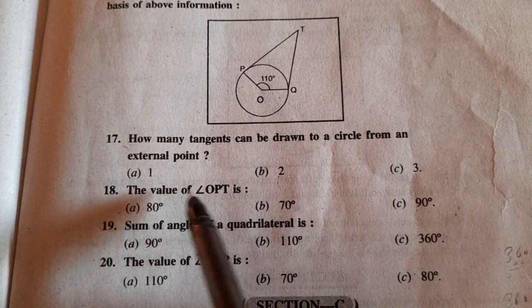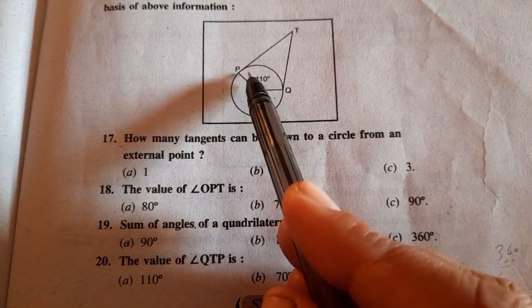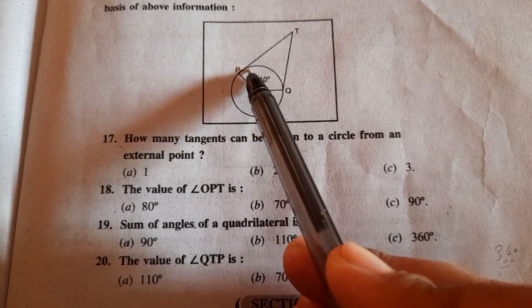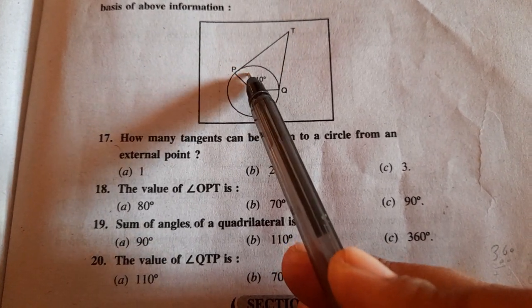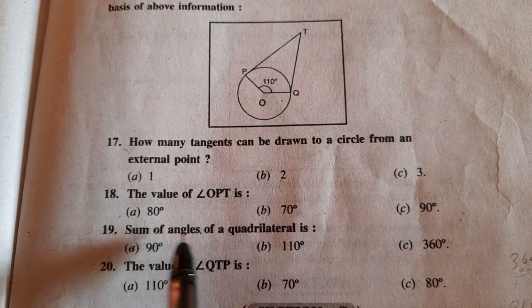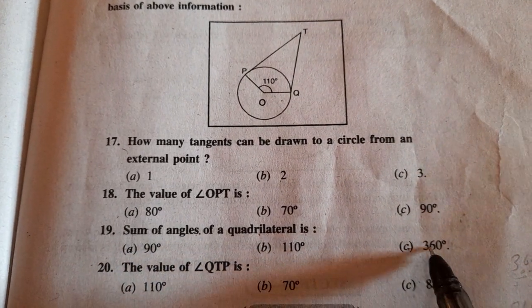The next is the value of OPT, the value of this angle. We also know that the tangent and radius always make an angle of 90 degrees. So this angle is 90 degrees. The right option is C. The sum of angles of a quadrilateral, we know that the right option is C, that is 360.